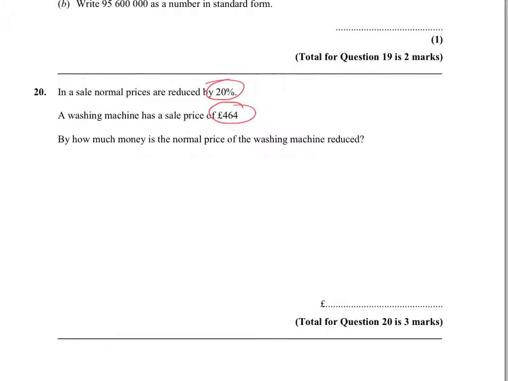We took the original price, we don't know what it is, and we reduced it by 20% to get £464. So £464 is actually 80% of the original price, because 100% take away 20% is 80%, and we want to find 100%.